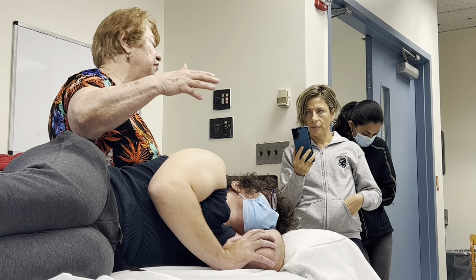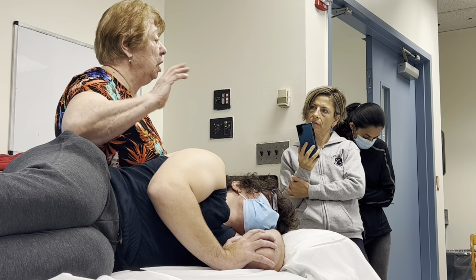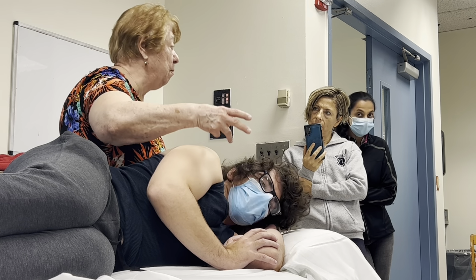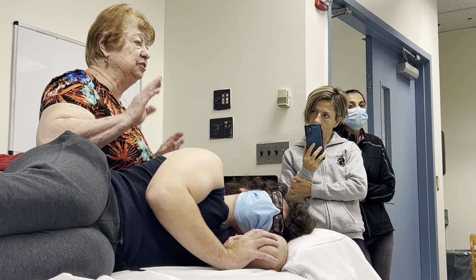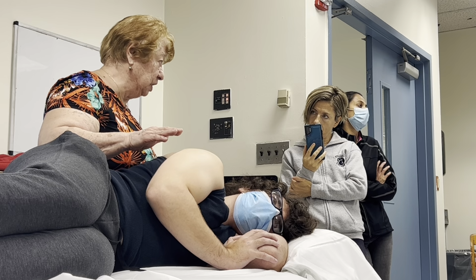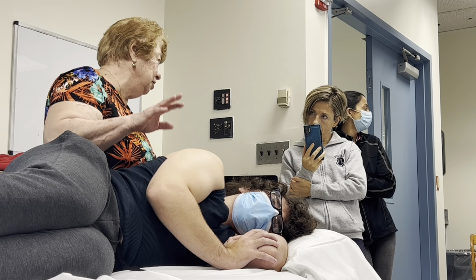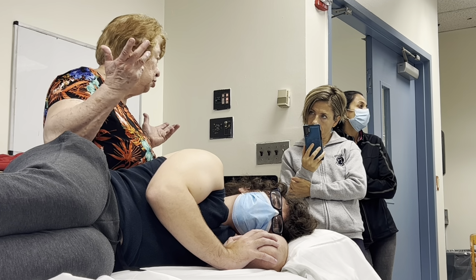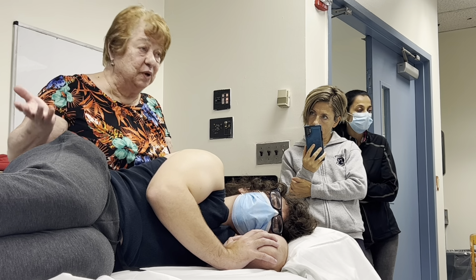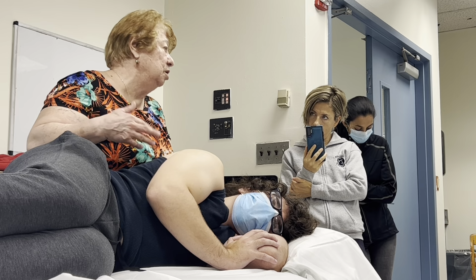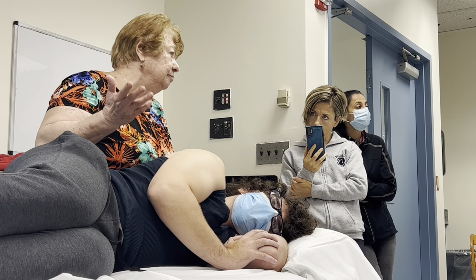If you've decided you're going to do concentric, isometric, and eccentric, that's no longer officially COI. You've just modified it to what your patient needs. It's okay, you can modify it to whatever your patient needs, but don't call it COI.